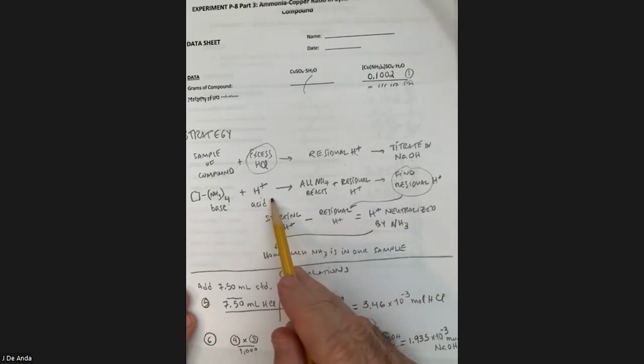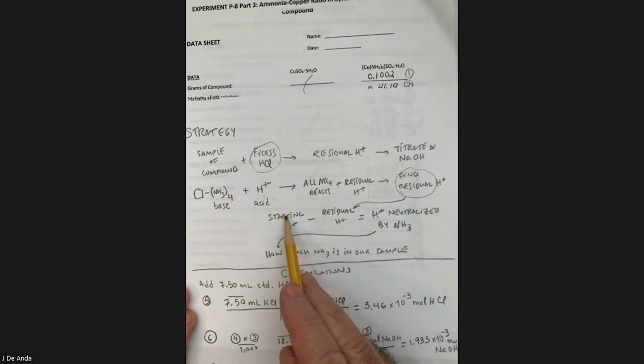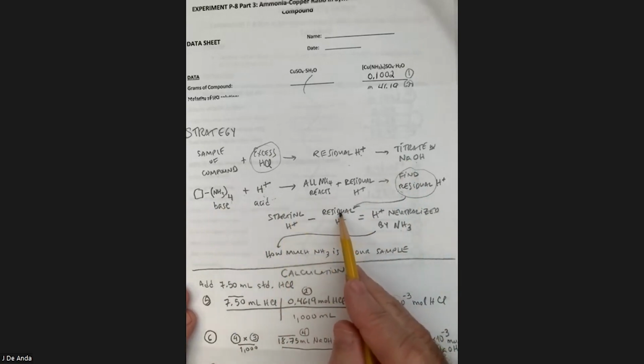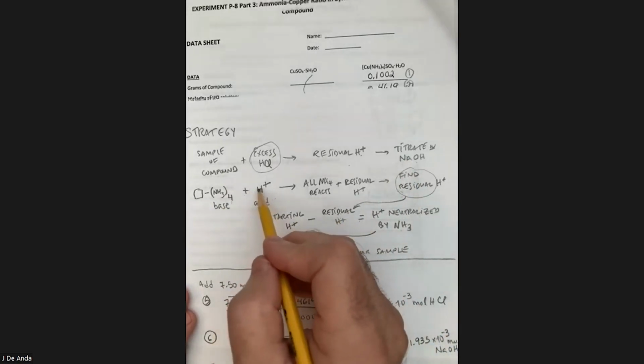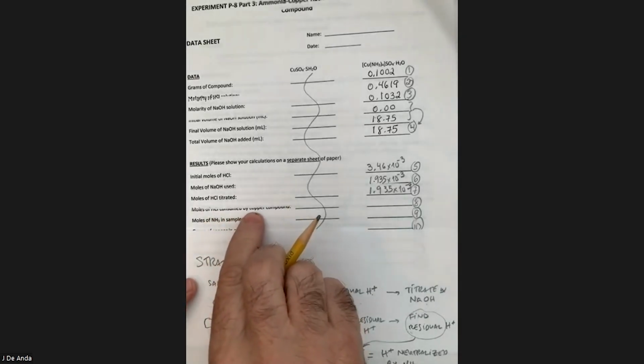Now here comes the fun part. Remember that in our strategy, however much was left over, the residue, after the reaction of acid with our compound, that is what we titrated with the NaOH. So we started with a certain amount. There was this amount left over. So whatever the difference is, that is the amount of acid that was consumed by our compound, by the ammonia in our compound. So let's go ahead and calculate that. This will be item number 8. So this is the moles of HCl consumed by our compound. Sorry that the printing came out a little sketchy there.